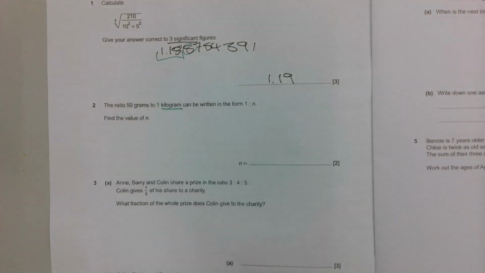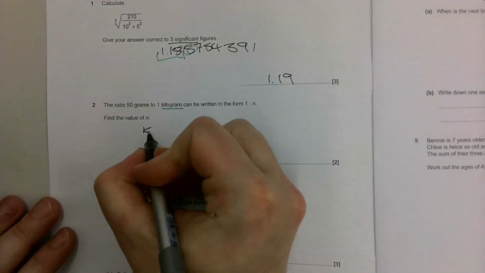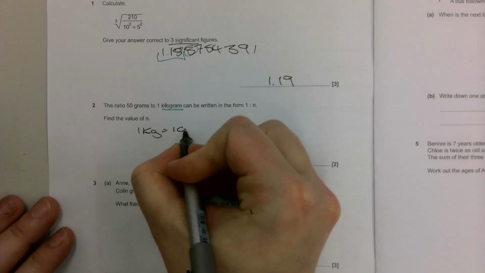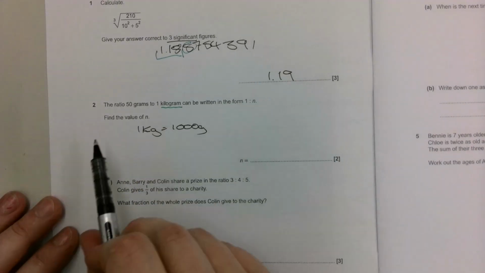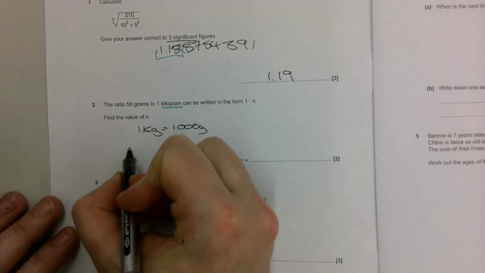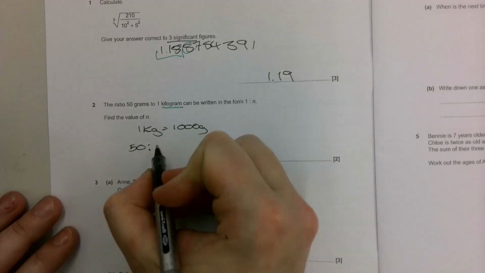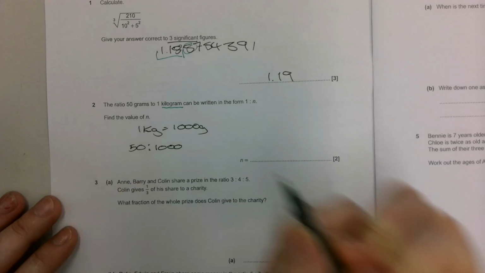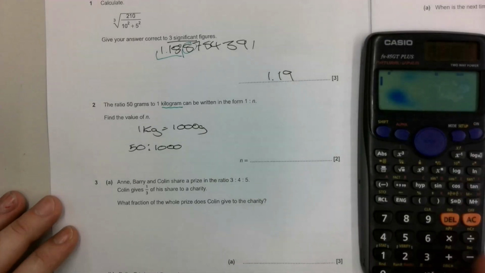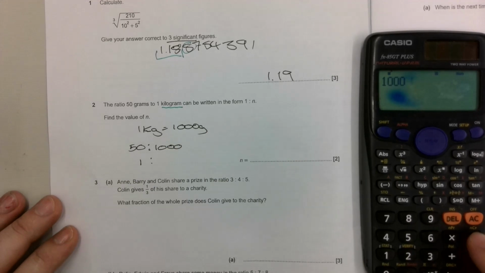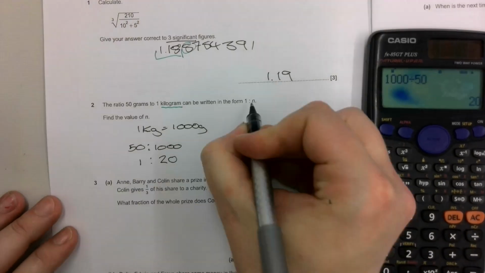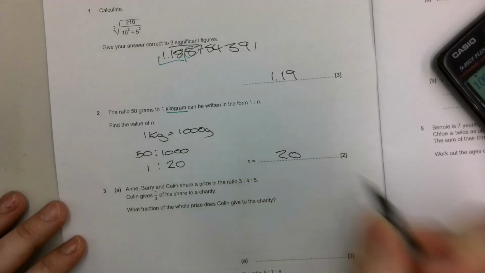Okay, the ratio 50 grams to 1 kilogram can be written in the form 1 to n. First thing, we've got to have the same units. So 1 kilogram equals 1,000 grams. It says find the value of n. So we've got to now write 50 grams to 1 kilogram, or 1,000 grams, as a ratio. And then we're going to divide both sides by 50 so that this becomes a 1. 1,000 divided by 50 gives us 20. We want n, which is just this side, so 20.